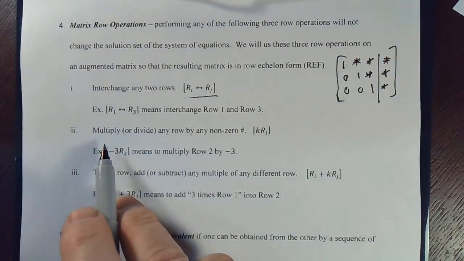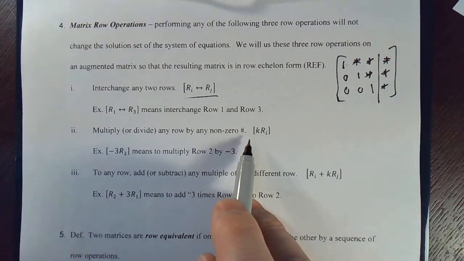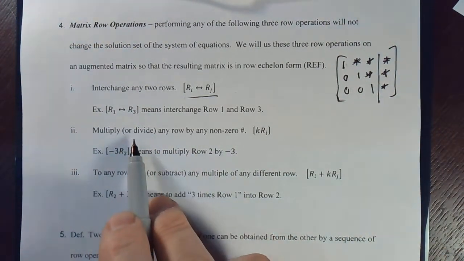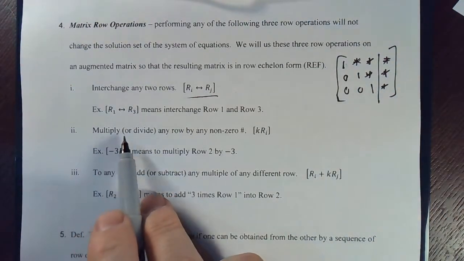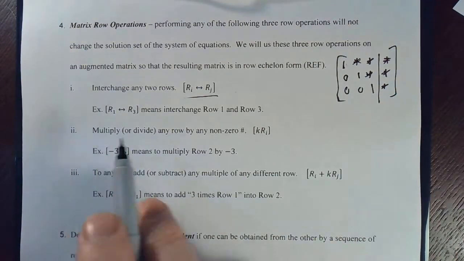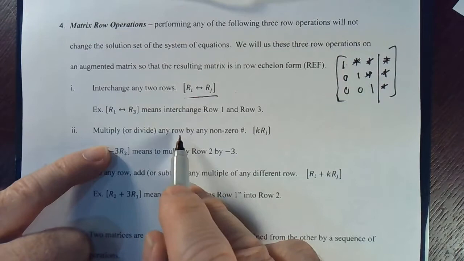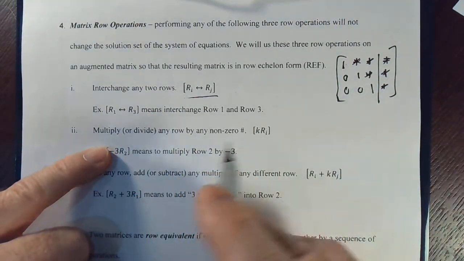Another thing you're allowed to do is multiply any row by any non-zero number. I didn't even have to put the divide, because if you need to divide it by 2, well, that's the same as multiplying it by 1/2. But you can multiply or divide any row by any number other than 0.